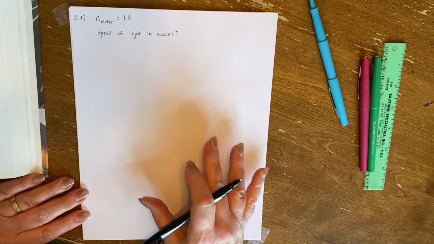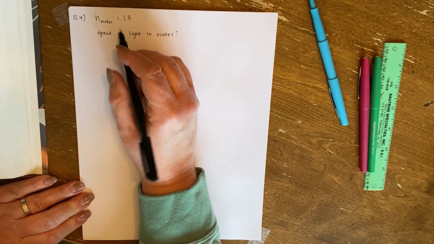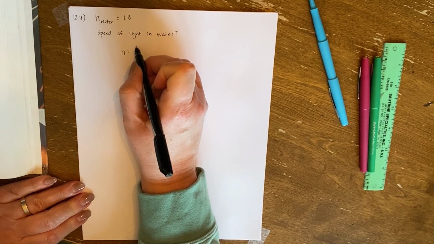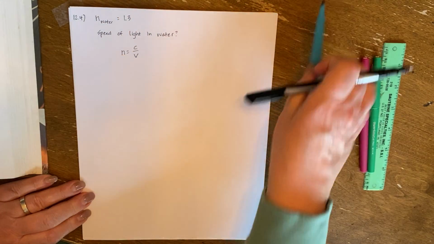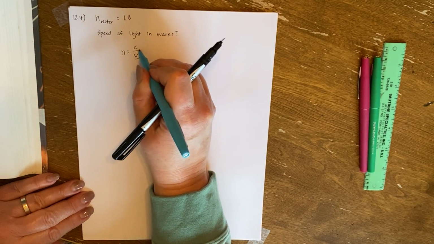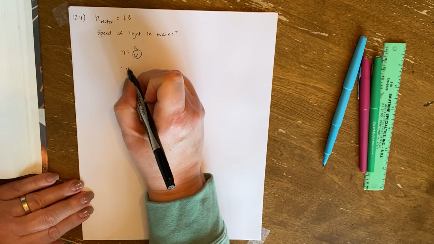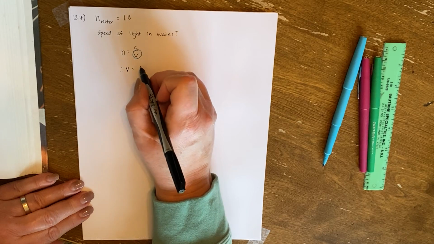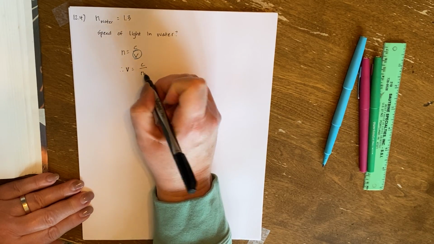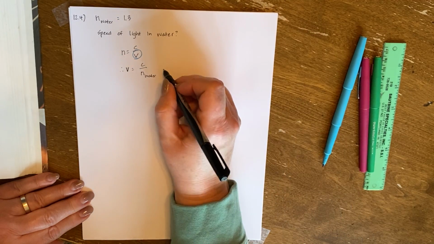There wasn't really an example that went over this type of problem, but if we know n equals c over v, then the speed of light in water is this v. That's what we're trying to solve for. So I can rearrange this equation and say that my speed of light in water equals c over the n of water.